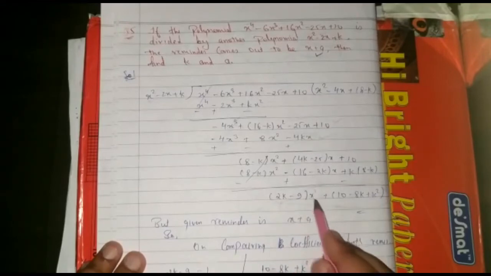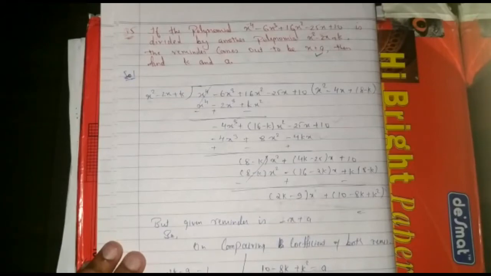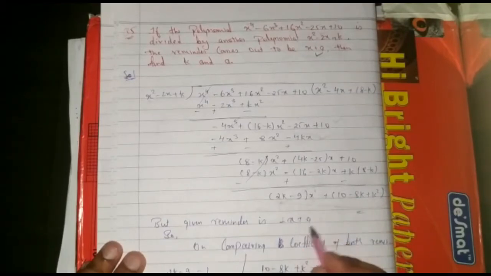Comparing the coefficients of the remainder, here the multiple of x is 1 and here the multiple of x is 2k minus 9. So 2k minus 9 will be equal to 1. Similarly, the constant term 10 minus 8k plus k square will be equal to a.